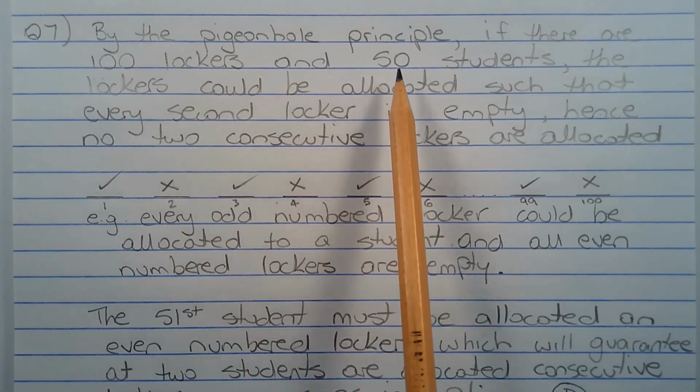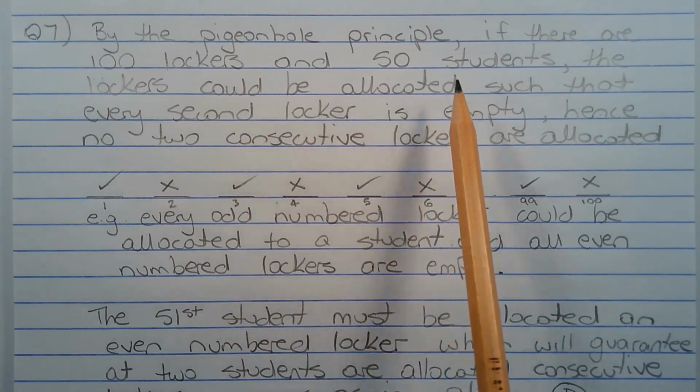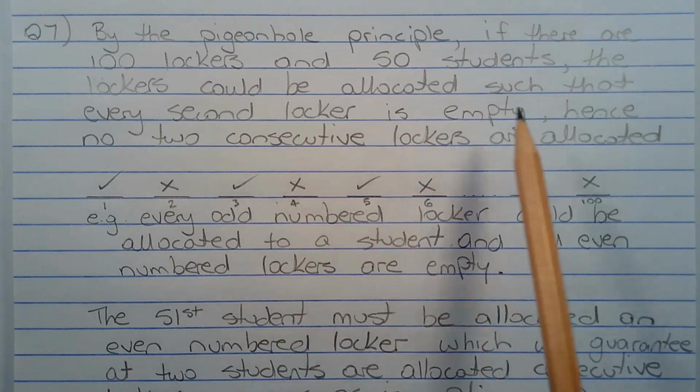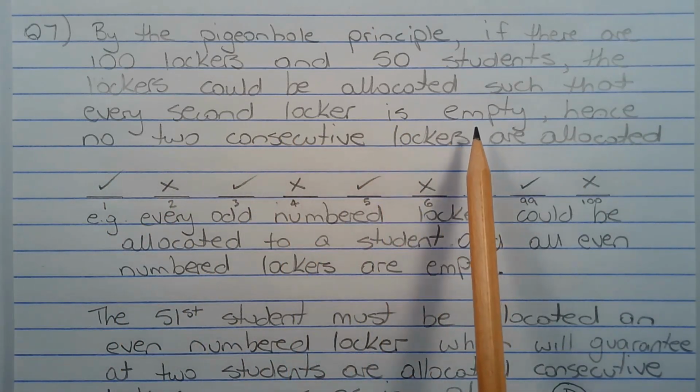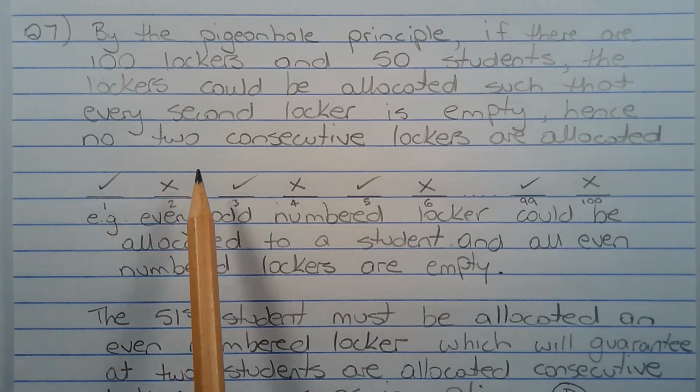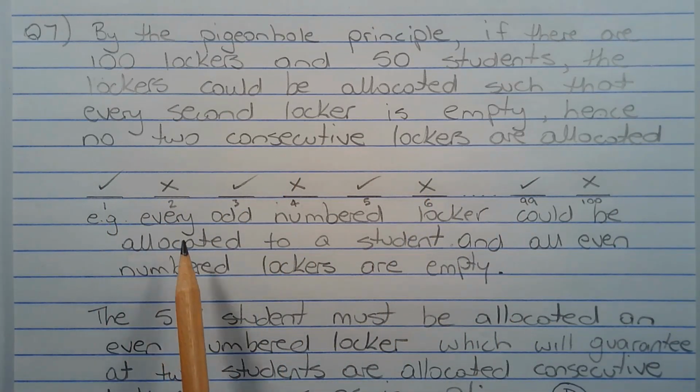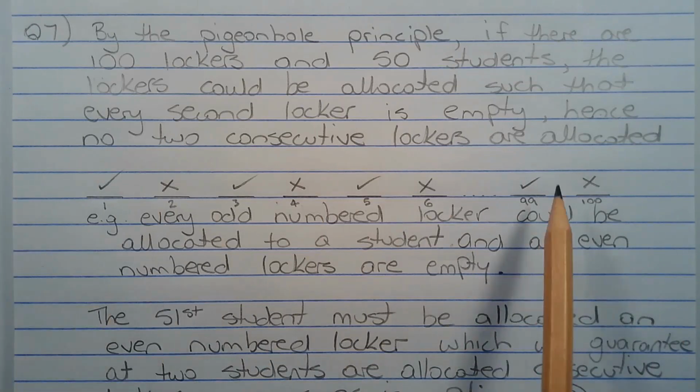By the pigeonhole principle, if there are 100 lockers and 50 students, the lockers could be allocated such that every second locker is empty. Hence, there is no guarantee that 2 consecutive lockers are allocated to students. For example, every odd-numbered locker could be allocated to a student and all even-numbered lockers are empty or unallocated, as depicted in the diagram.